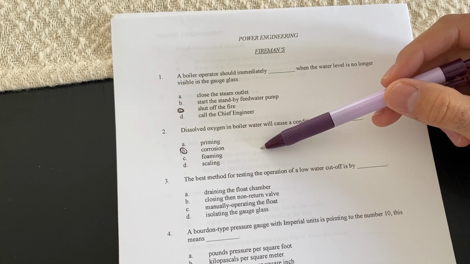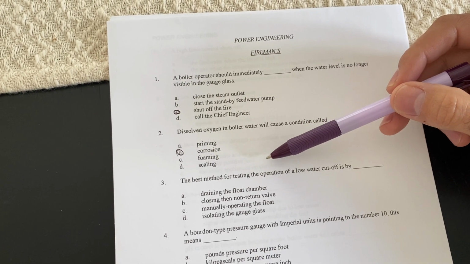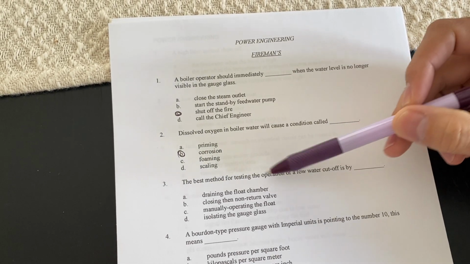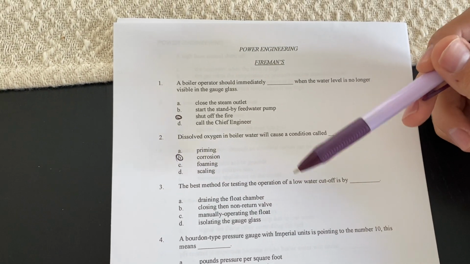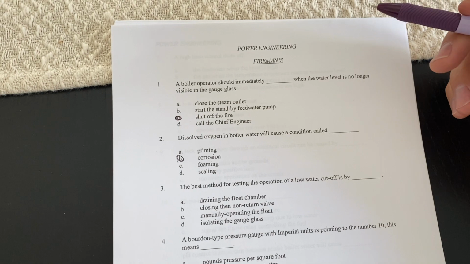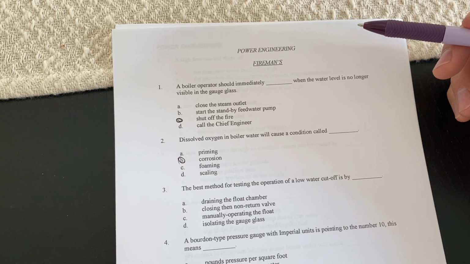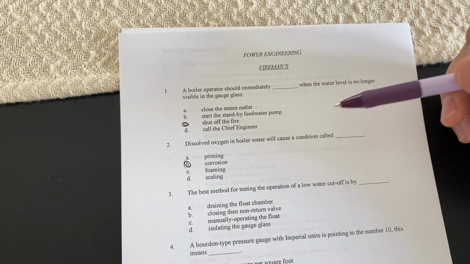Oxygen will cause corrosion or pitting inside of the boiler. Scaling is dissolved solids too, on the tubes.